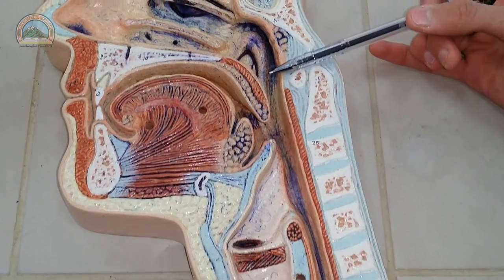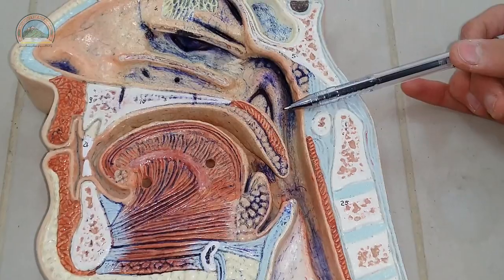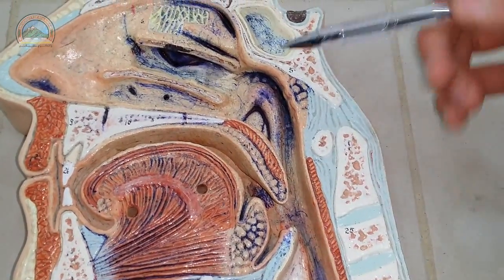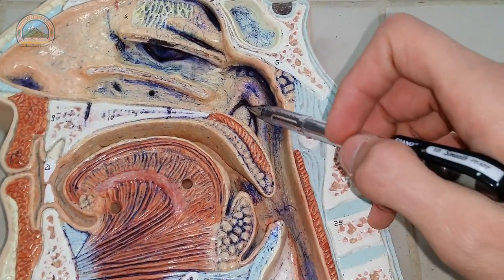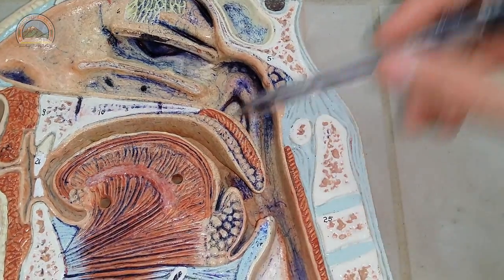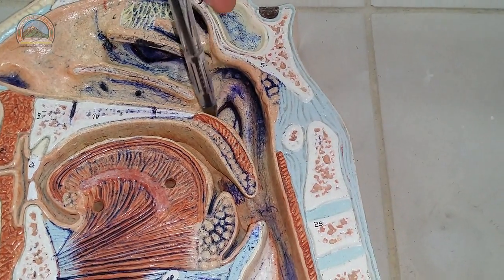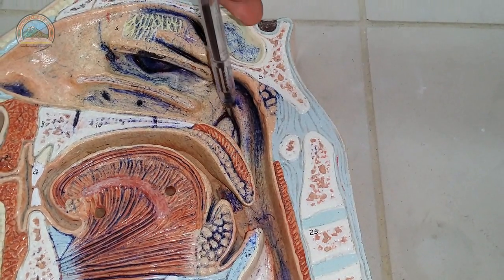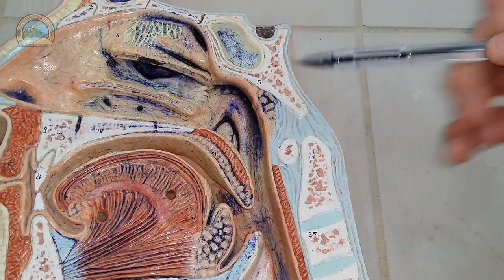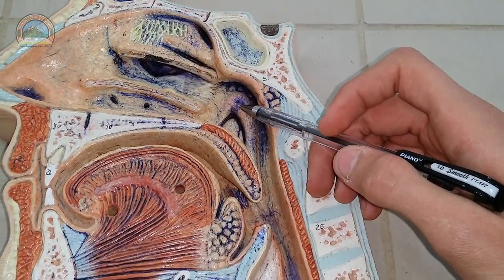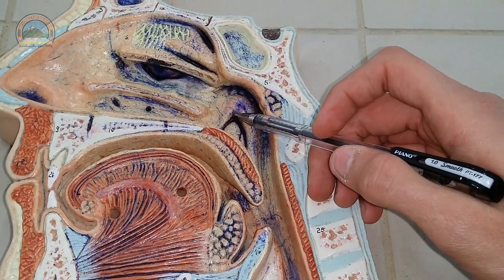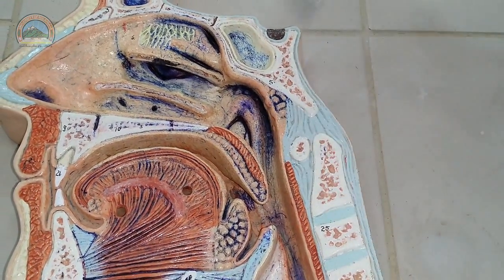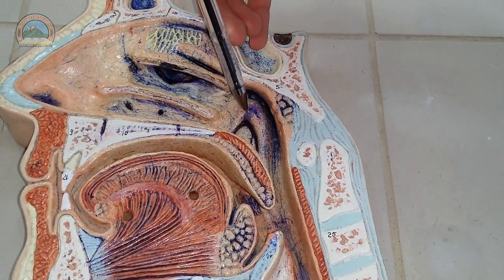In the nasopharynx, we have some areas. Here, it receives the opening for the auditory tube, or the classically called Eustachian tube. Above it, we have an elevation. This is called the tubal elevation.